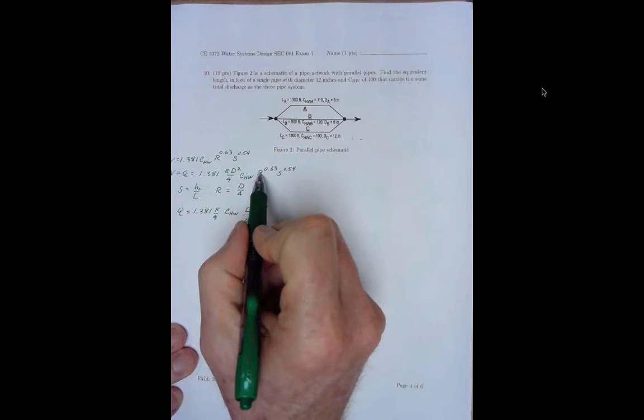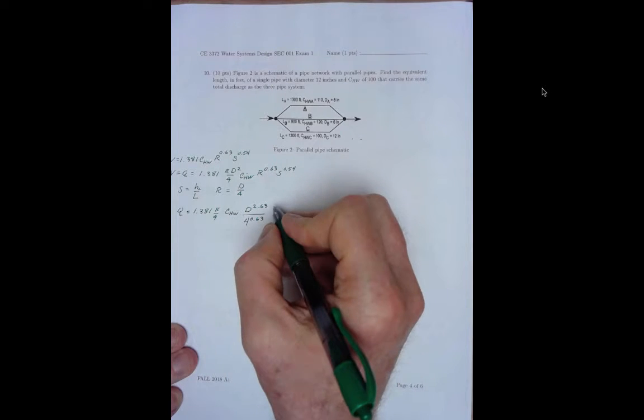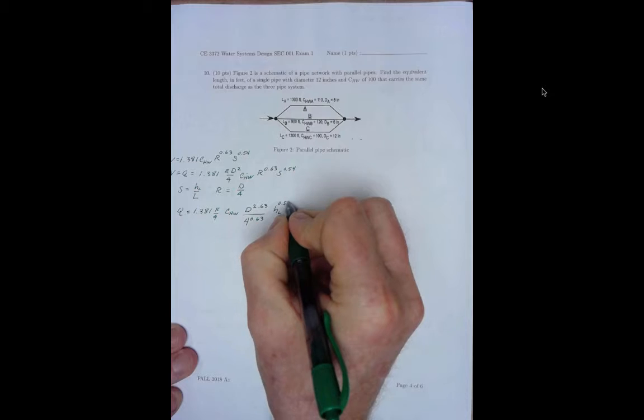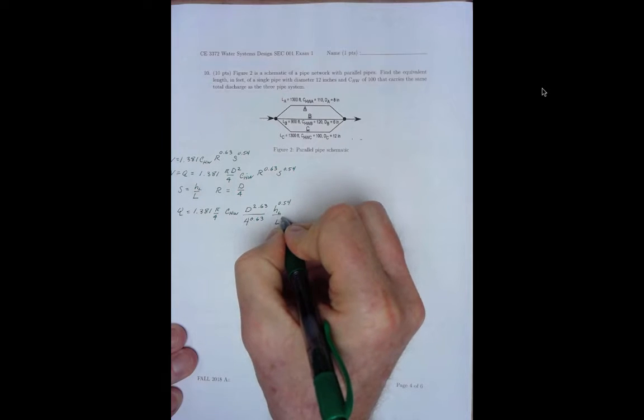So I pulled the diameter out of the hydraulic radius, times H sub L to the 0.54 power divided by L to the 0.54 power.